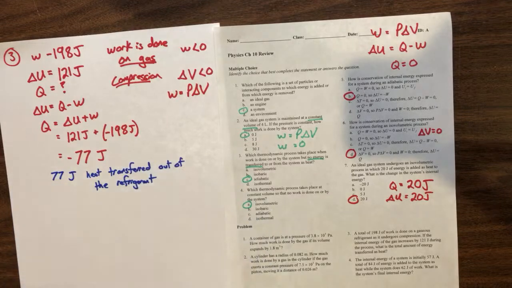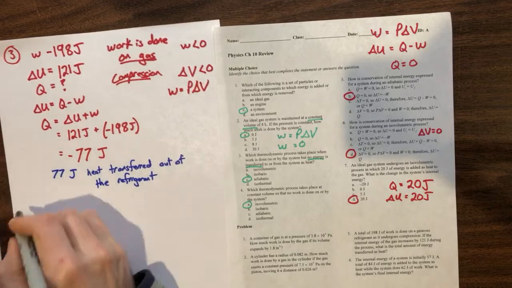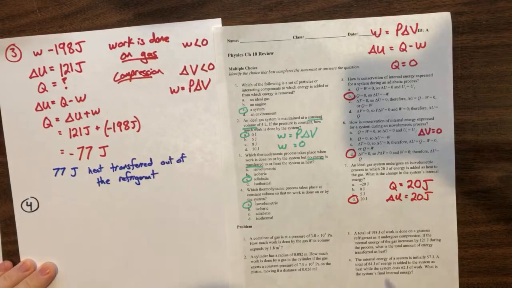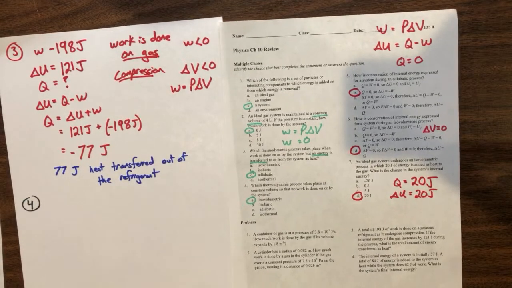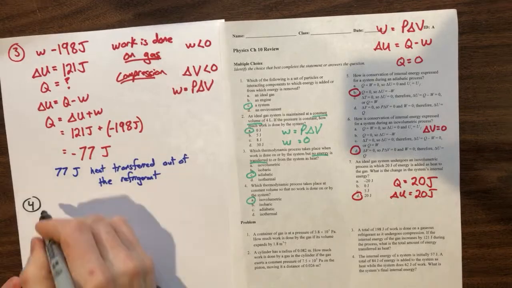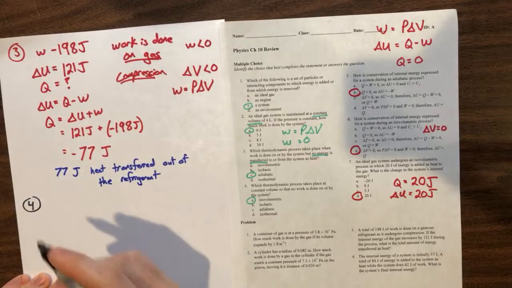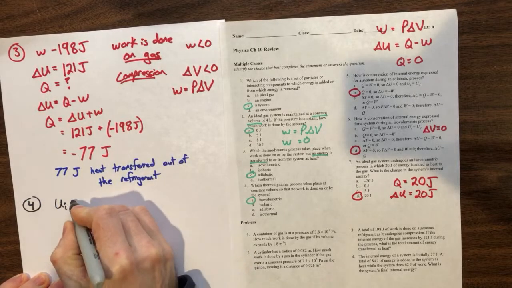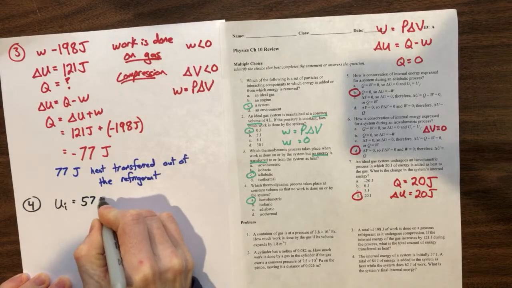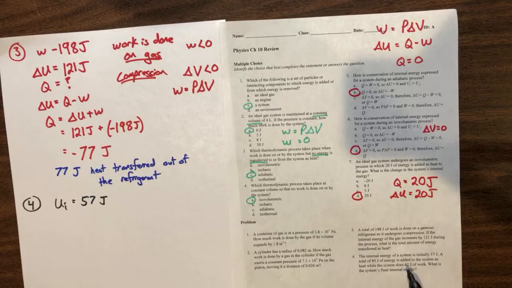Okay. So next up, let's go ahead and tackle number 4. We'll switch to black here. We have the internal energy of a system is initially 57 joules. This is a variable you're not typically going to be using, but we do in this case. So this is the initial value for U equals 57 joules. That can be a little bit confusing, but pay attention to the wording. It says the internal energy of a system is initially that value, so that's not delta U.